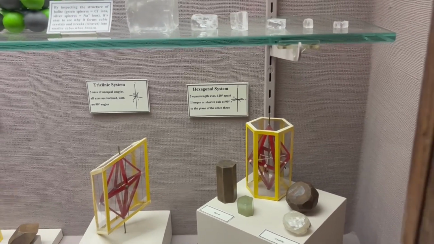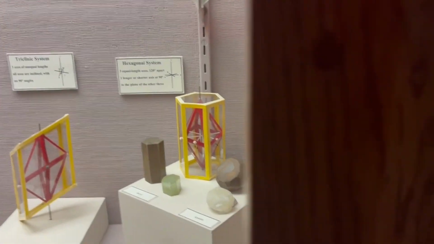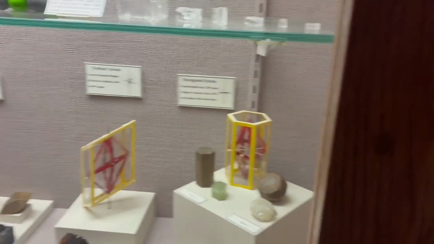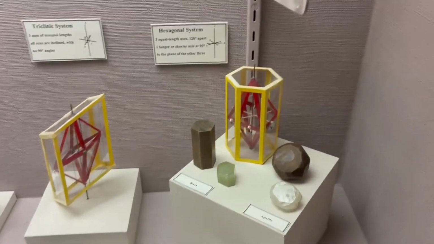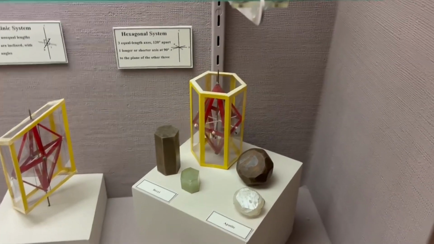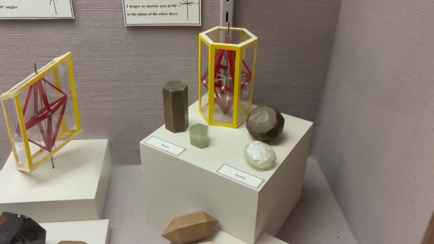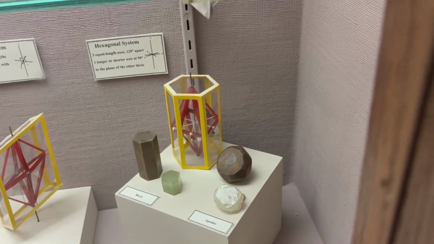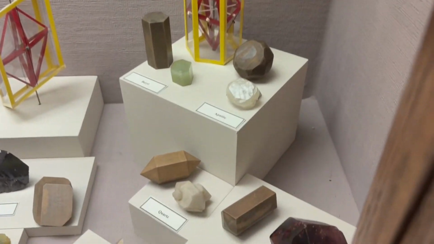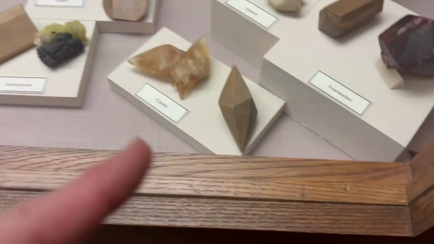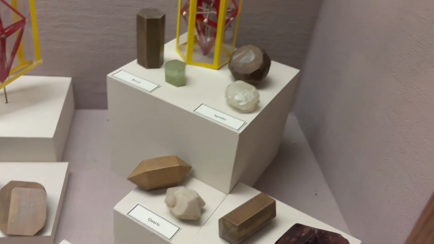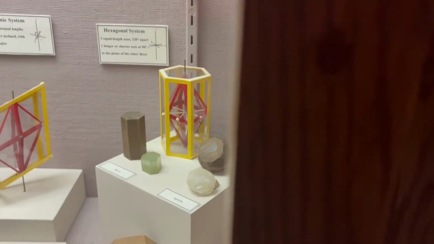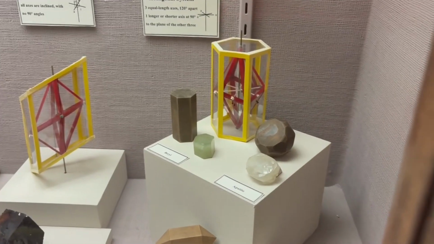Now, technically, there's only 3 axes because we live in 3 dimensions. But you can see the hexagonal shape is, well, hexagonal. And the trigonal one is basically just rhombohedral. I don't think they have any here. Calcite is. But this is the 4th most simple crystal system.